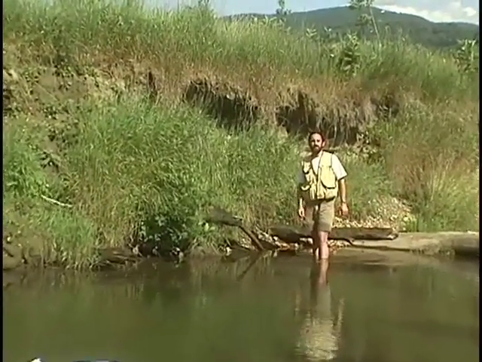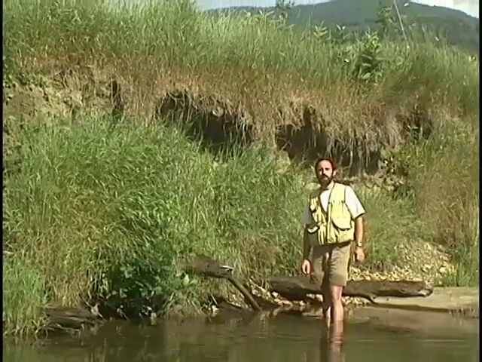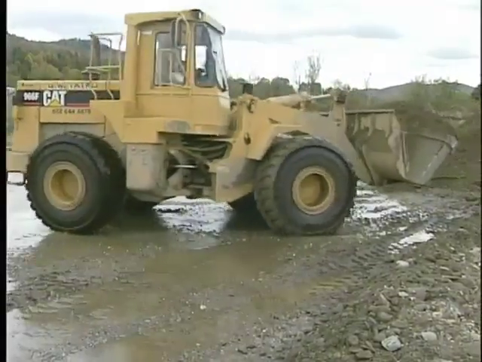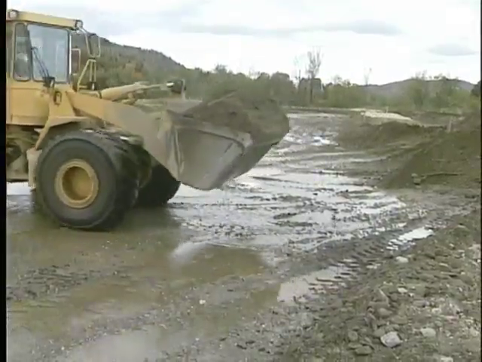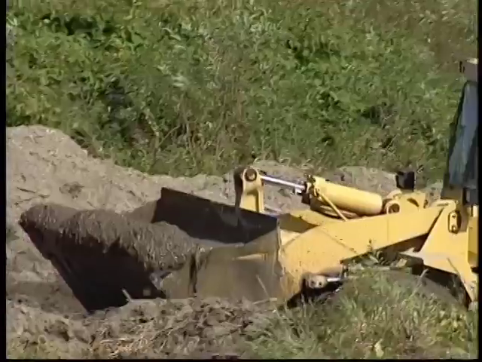The downward erosion of this channel is a result of two primary factors. The first is the historic practice of dredging or mining gravel from the riverbed to prevent flood flows from spilling onto the floodplain. This practice has caused separation of the river from its floodplain.